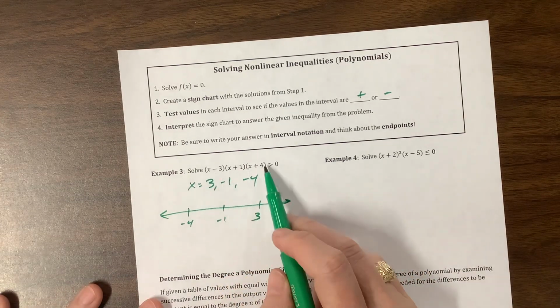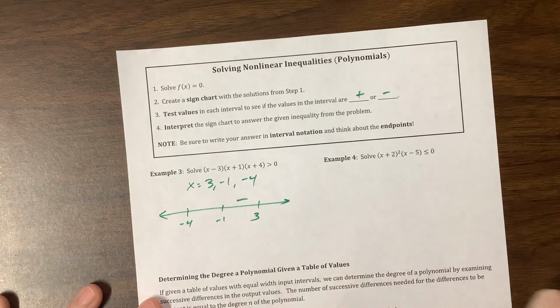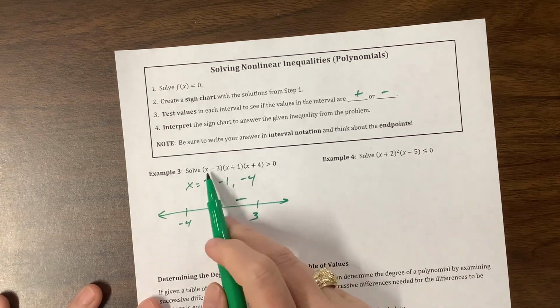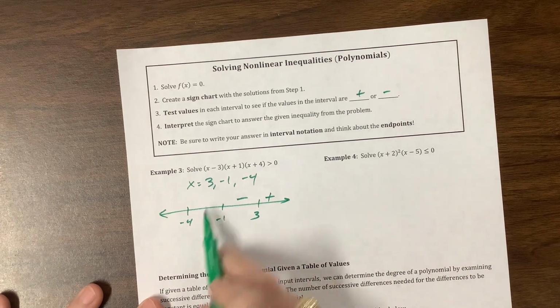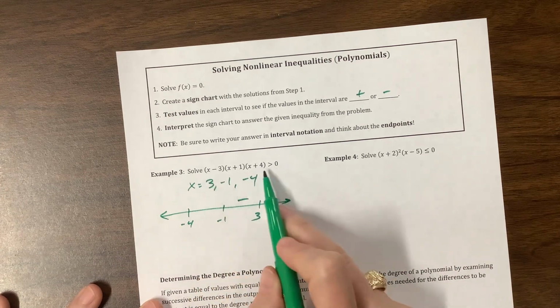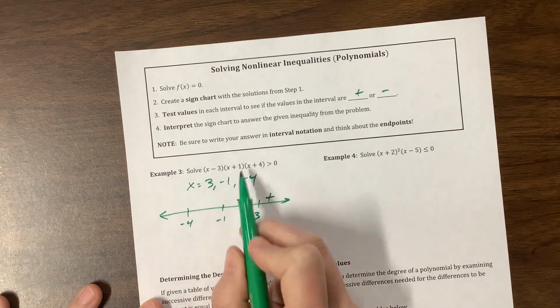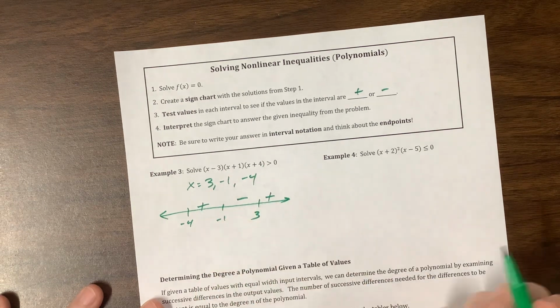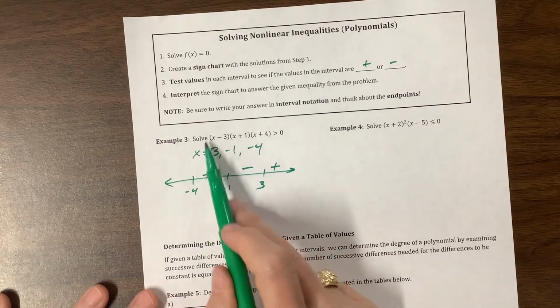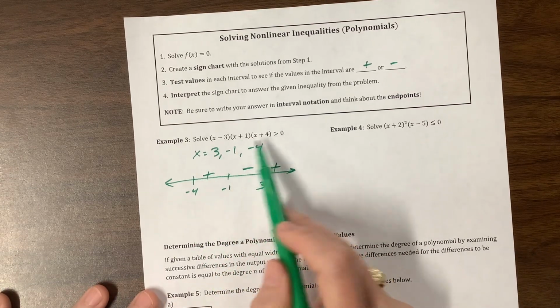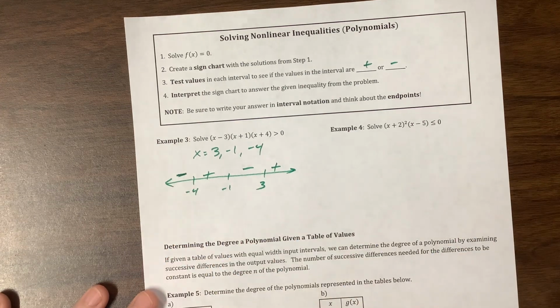This is a negative times a positive, which is a negative. Plug in 4. That's a positive, that's a positive, that's a positive. That'll stay positive. Plug in -2. Negative times a negative times a positive. A negative times a negative is a positive, times a positive is a positive. Oh my goodness, are you as dizzy as I am? Okay. -5, that's a negative, that's a negative, that's a negative. 3 negatives makes a negative.